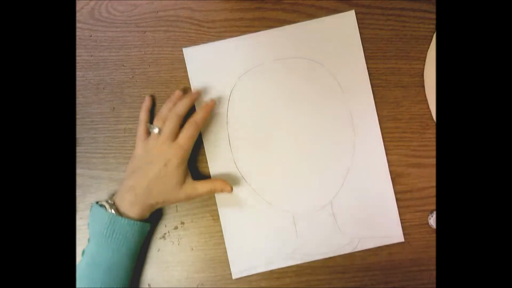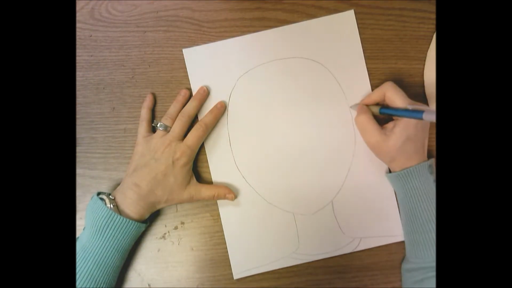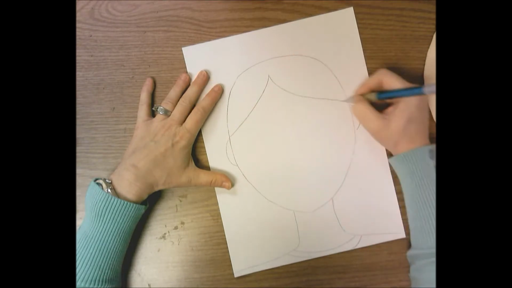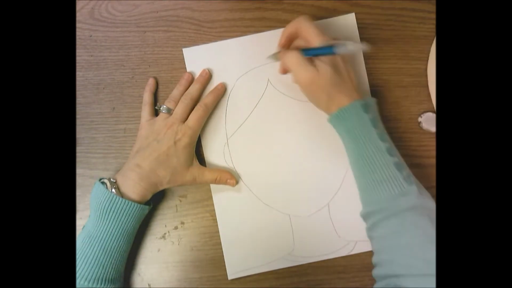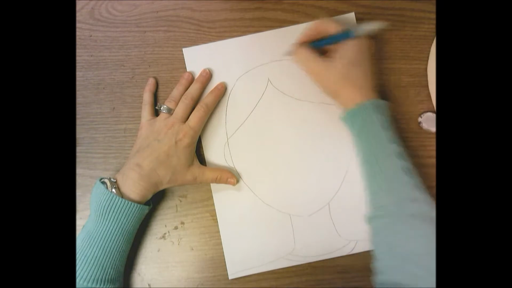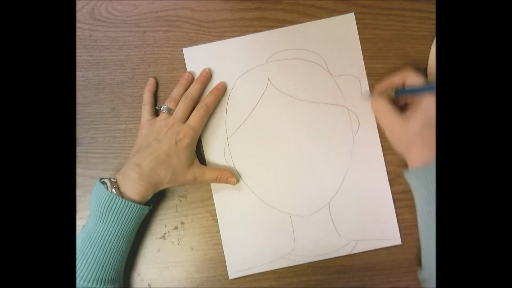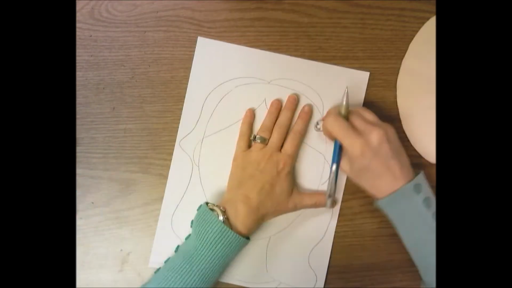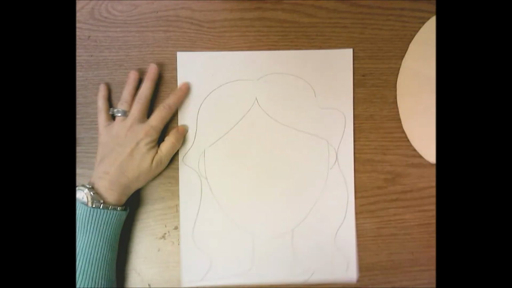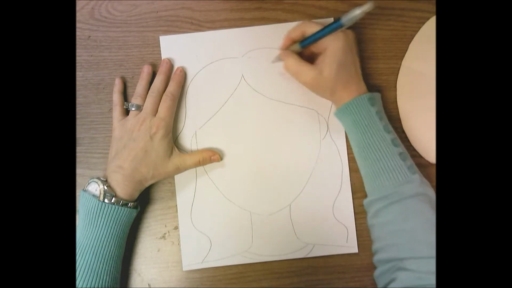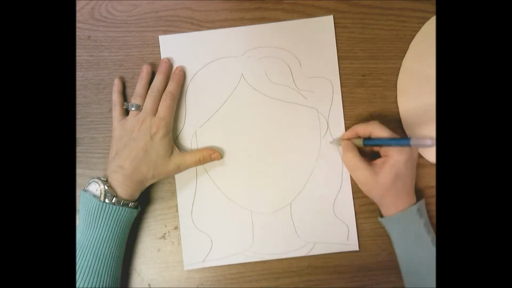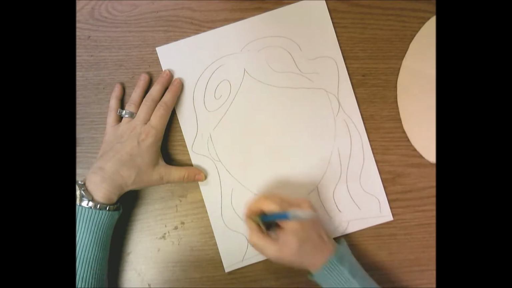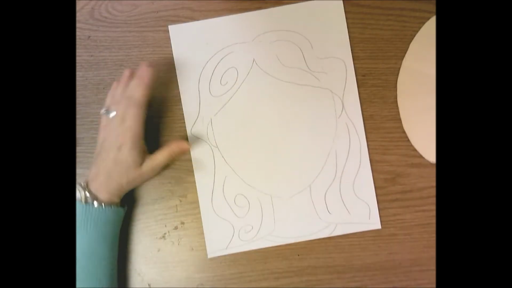All right. Let's say you have curly or wavy hair. You start very similar to the last hair. Then, instead of drawing a curved line that goes up and over, you're going to draw a wavy line that goes up and over. And this is for wavy or curly. Then, if you have wavy hair, you're just going to draw some gentle waves. If you have curly hair, you're going to draw spirals to show your curls, your beautiful curly hair.